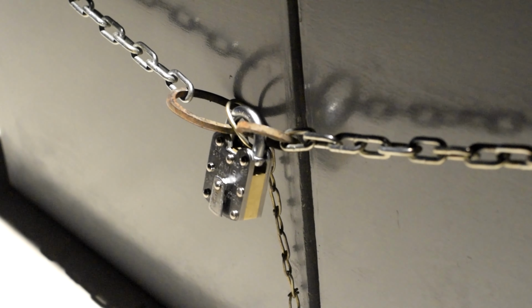So I had it locked with a padlock, and then I thought that if the monster's chained inside, then there's a small gap where the box closes. We can attach the chain there so that there is really a sense of this trapped creature inside.